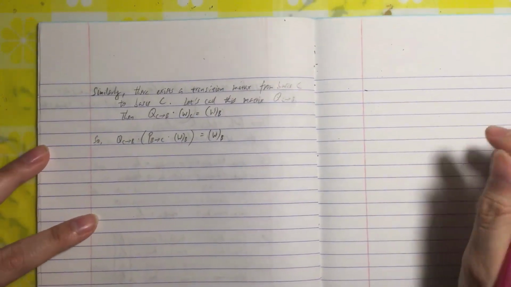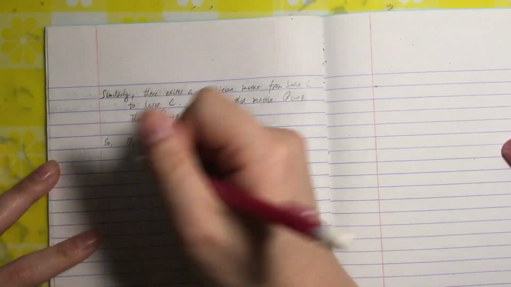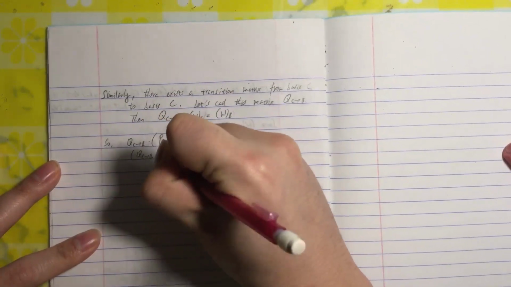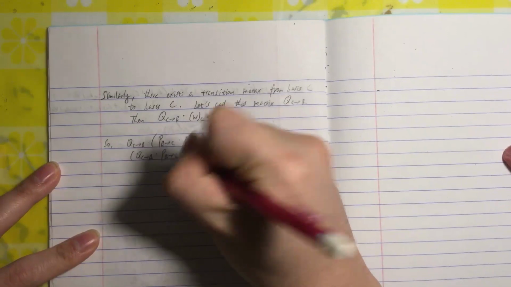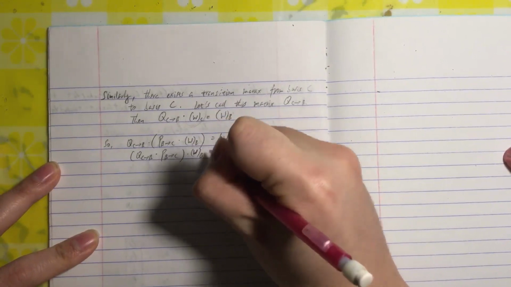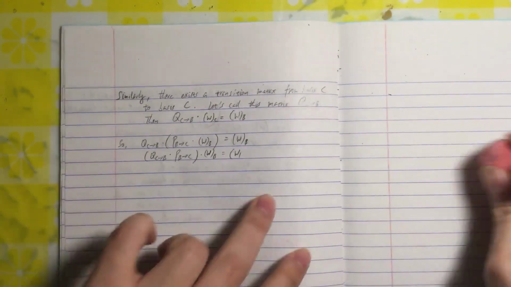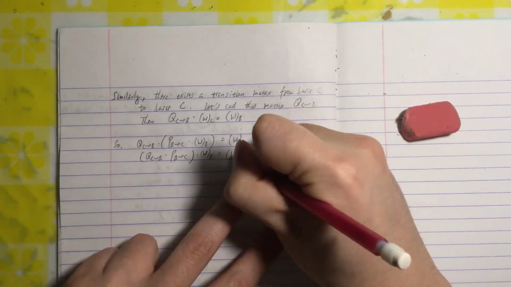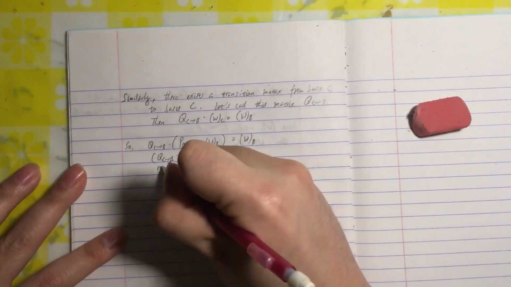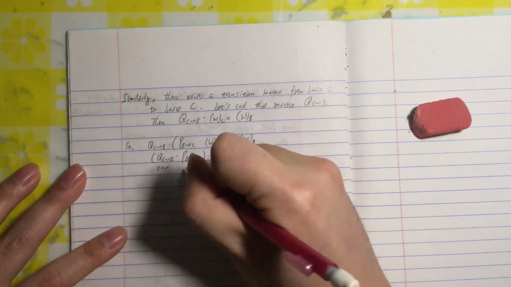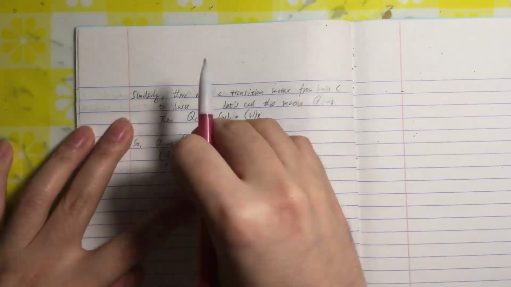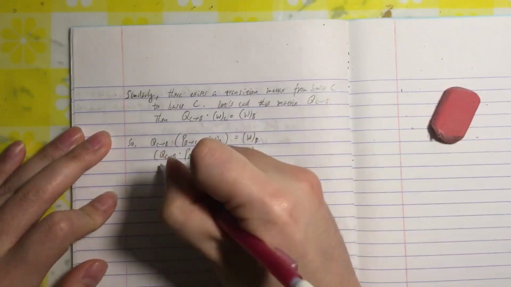Then, by the associative law, this can be rewritten as Q times P times W sub B equal to W sub B. And we know that the transition matrix from C to B is an n by n matrix. The transition matrix from B to C is also an n by n matrix. If we multiply two n by n matrices, their product is an n by n matrix. So their product here is an n by n matrix.